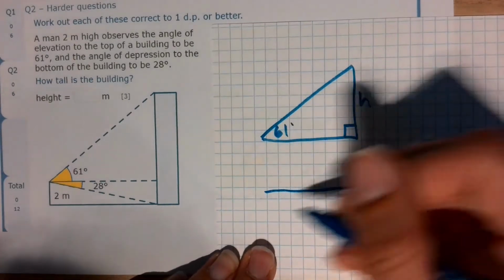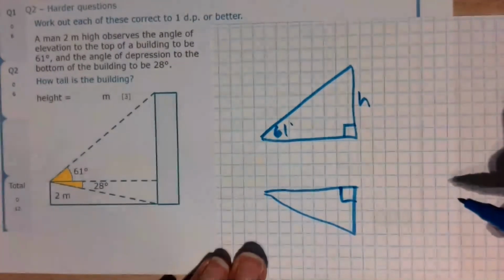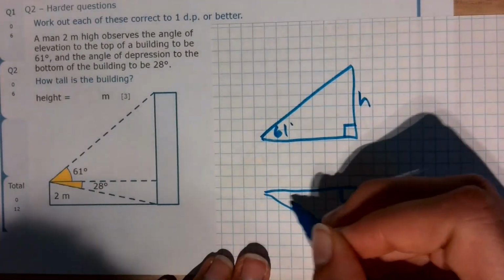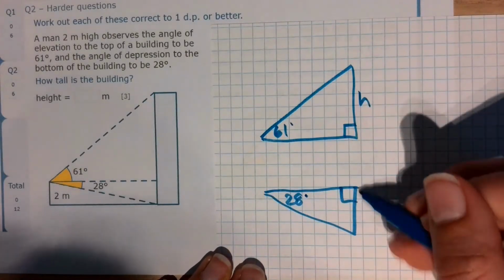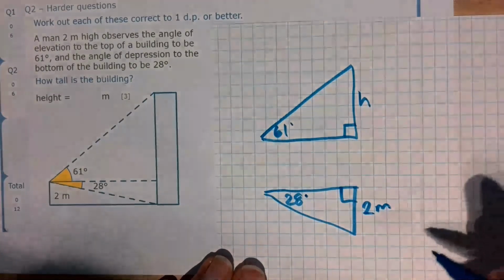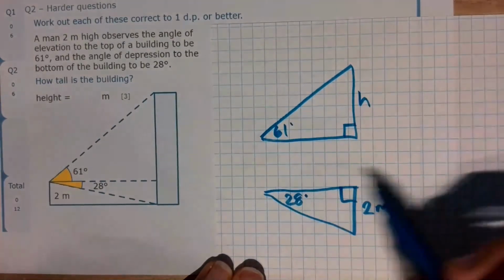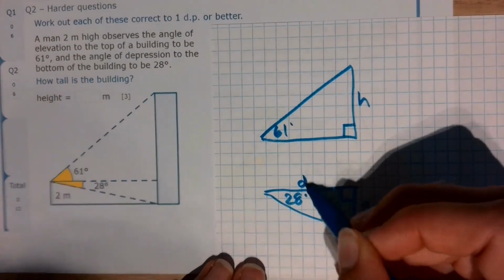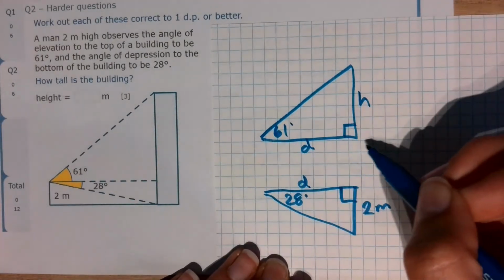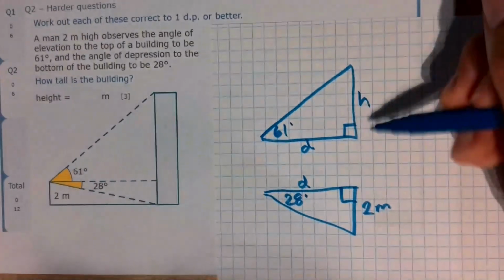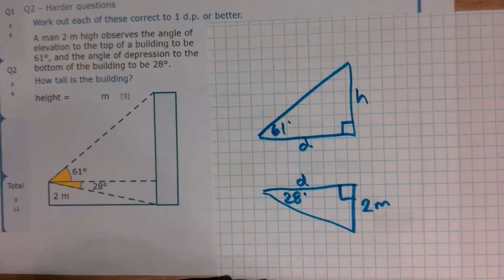Let's draw the bottom triangle. I've very purposefully split them. I've drawn them terribly out of kilter. 28 degrees here. That's 2 metres, and that must be 2 metres, mustn't it? Oh, hang on. This length here must be the same as this length here. I'm going to call that D for distance, okay? So if I find out what D is, I can find out where H is, and then the wall is H add 2.